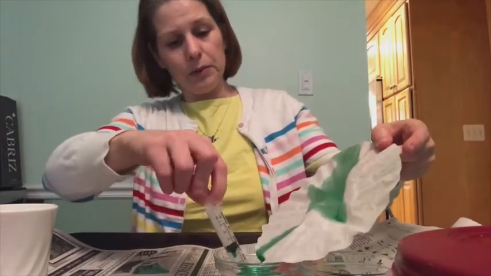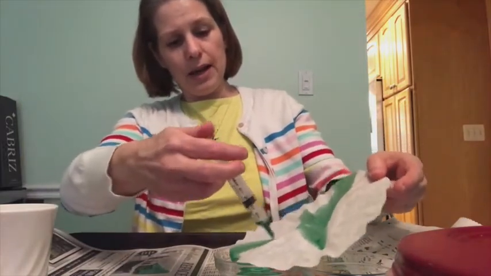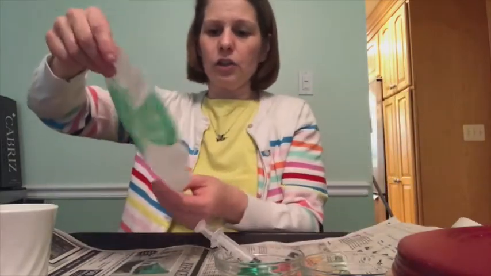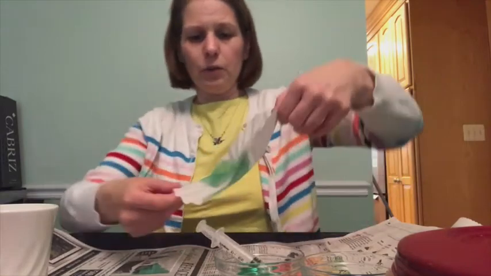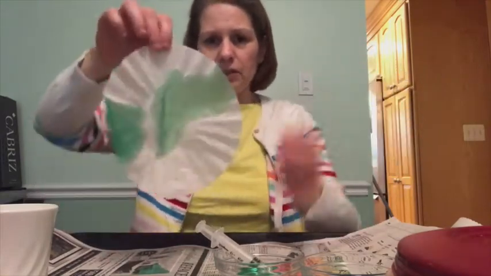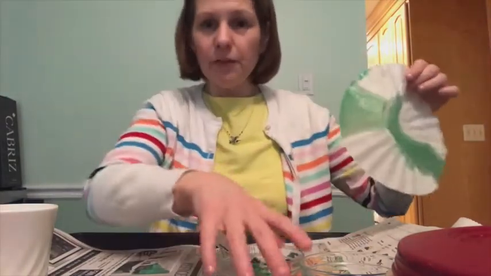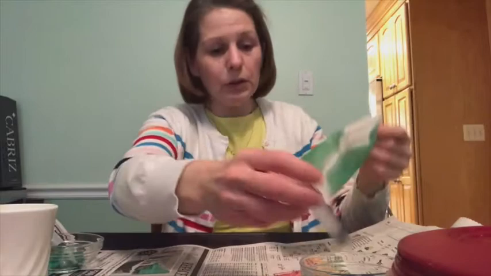Add a little bit more to my dropper. Add a little bit more green to my coffee filter. Turn the coffee filter so the water goes the direction I want it to go. All right, there. I have some green earth on my filter. Now I'm going to fill in the rest of the space with the blue water.